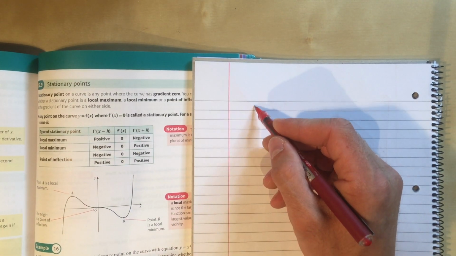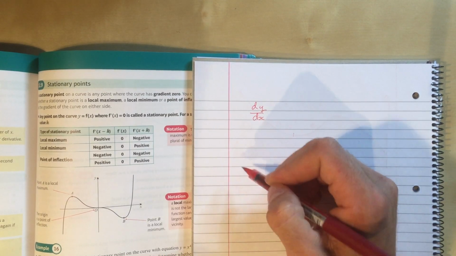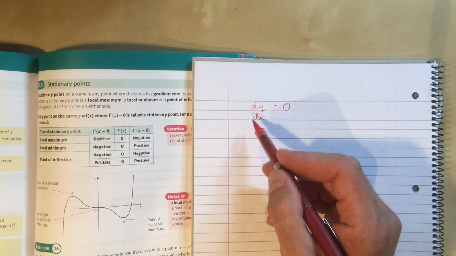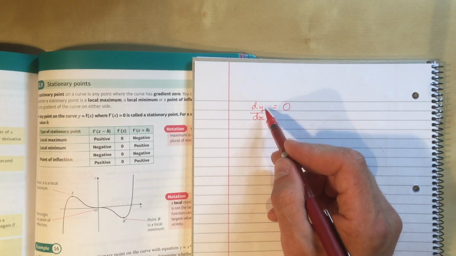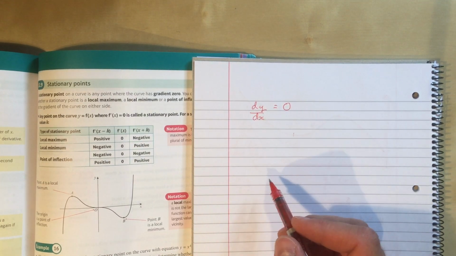First of all, a stationary point. Here's our definition. If you find the derivative of the function, dy by dx, you find the gradient function, and you put it equal to 0, the point where the derivative equals 0, that is a stationary point. Okay? So what does that mean?